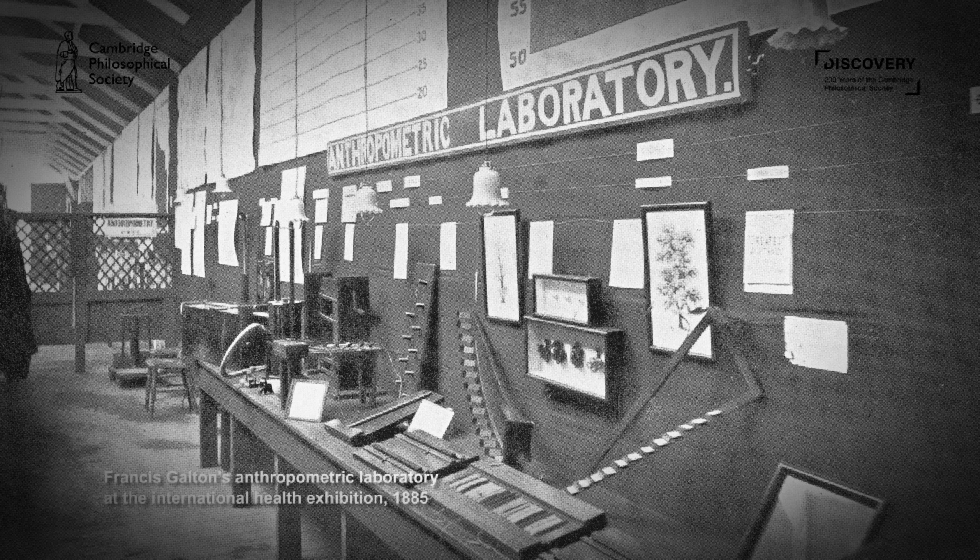Well, here is Galton's first anthropometric laboratory. He set it up in London at an international exhibition, and this was open to the public. Anyone could come in. They had to pay threepence for the privilege, and then these various mysterious instruments you can see in this photograph were exercised on them, and they were measured. Physical measurements, their eyesight, their strength, all sorts of things were recorded.